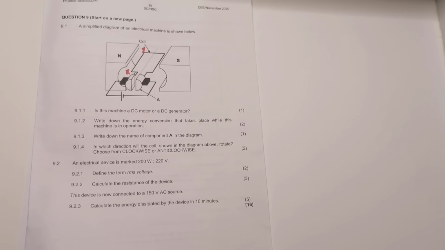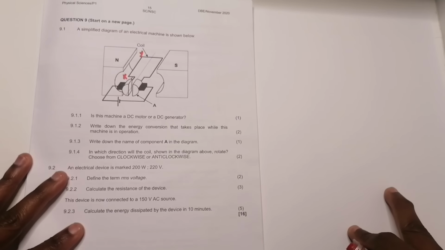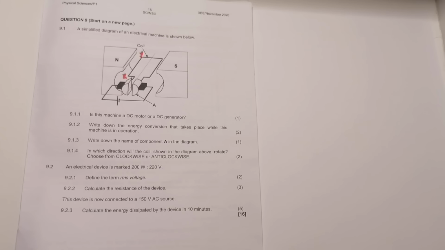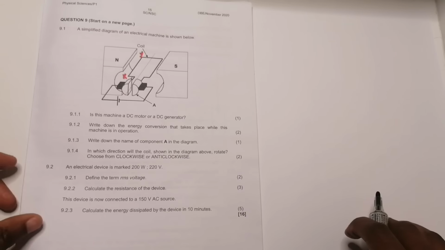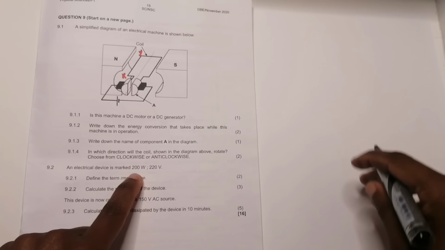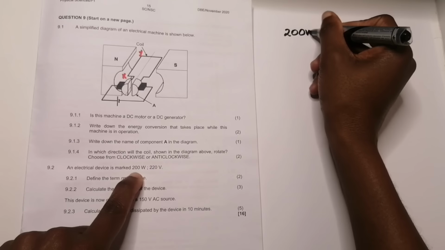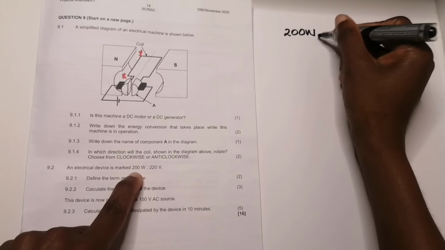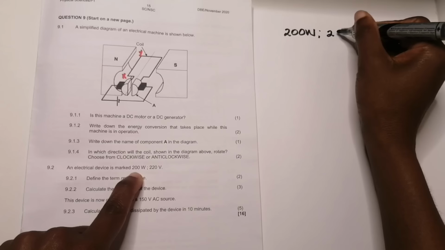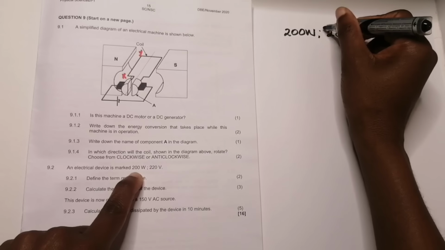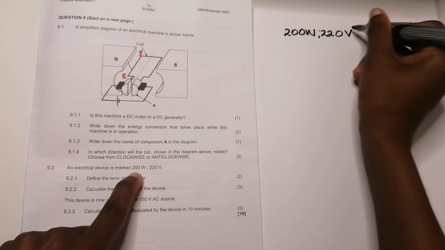Now, please note, if you ever see an electrical device with a power value, power is measured in watts, that's 200 watts, and just next to it, 220 volts.